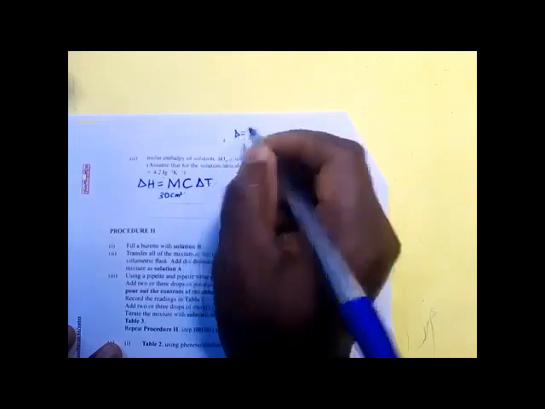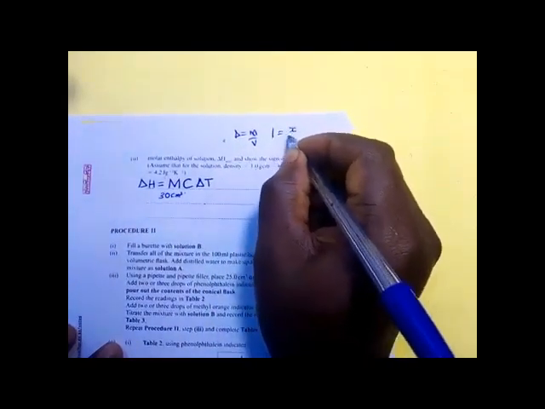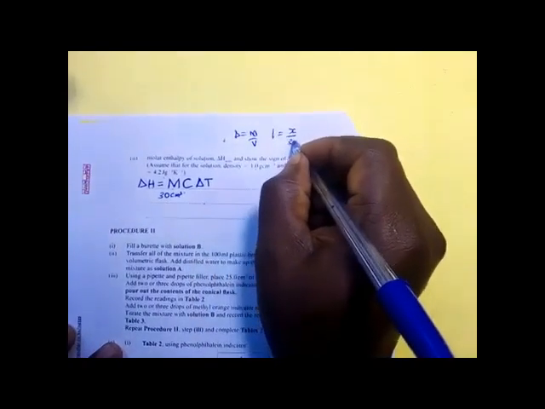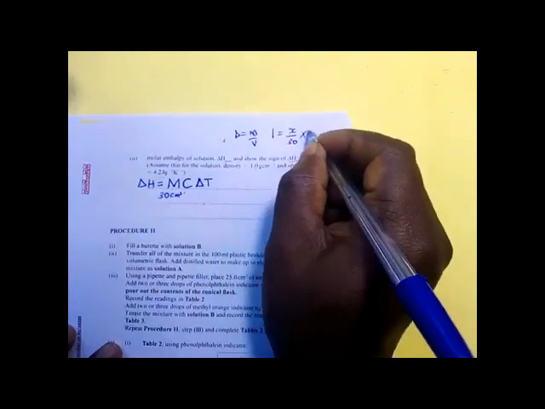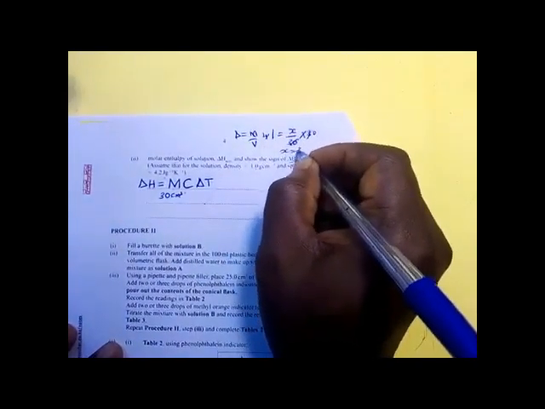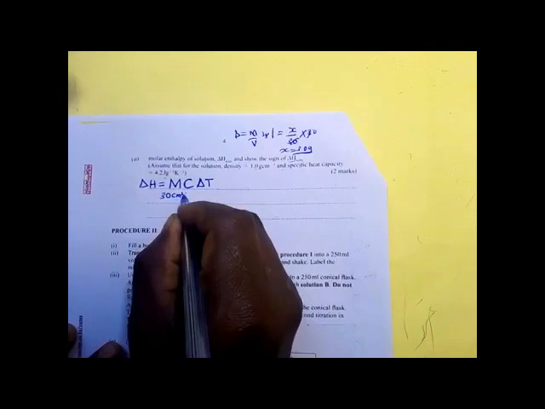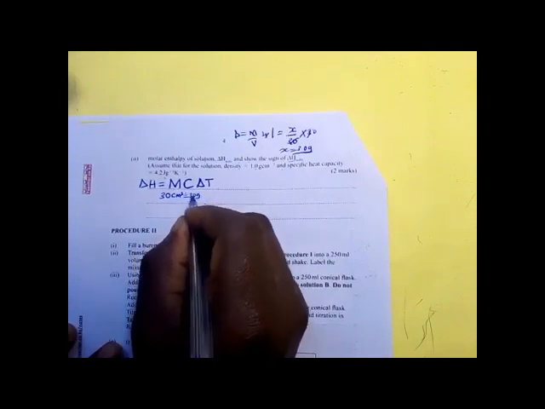Now the density of water is 1. The mass, we don't know, but we have the volume which is 30. So we multiply times 30 both sides. So x is equal to 30 grams. Now this 30 centimeters cube is as good as 30 grams.